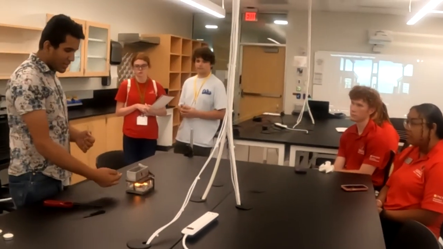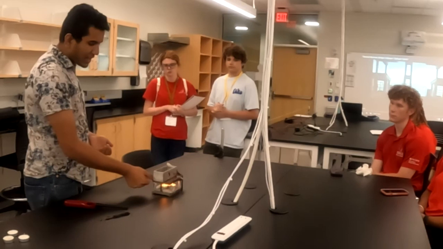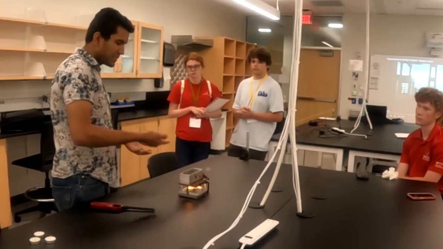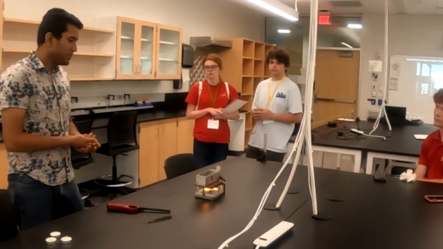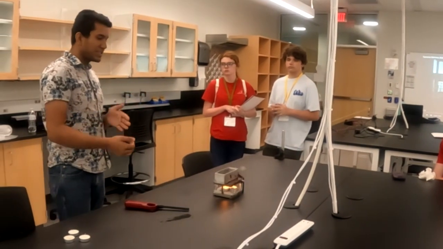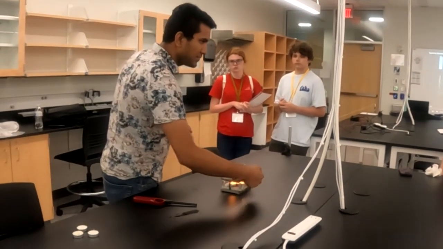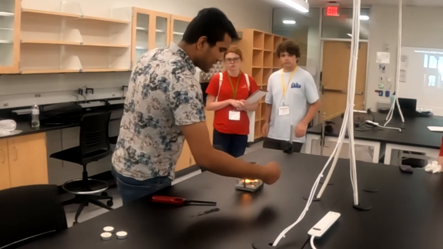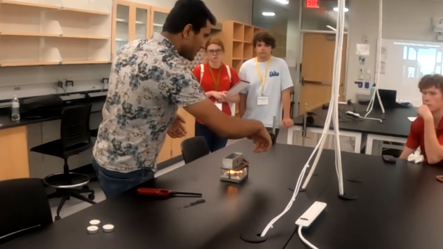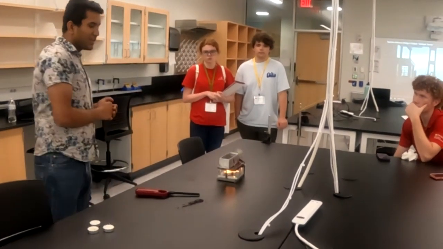So now there is high temperature on the bottom and low temperature on the top. Because of that temperature difference, there is electricity on these wires, and because of that the electric motor is moving.